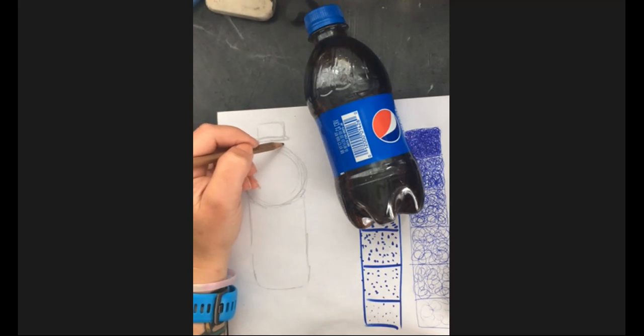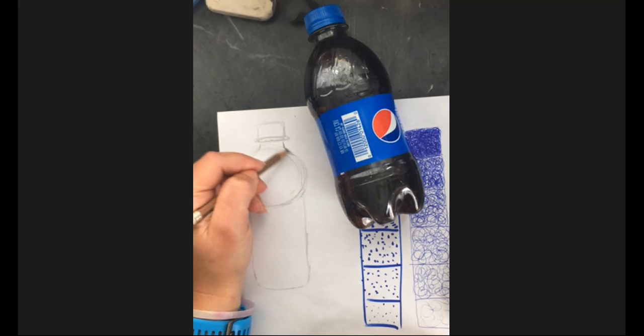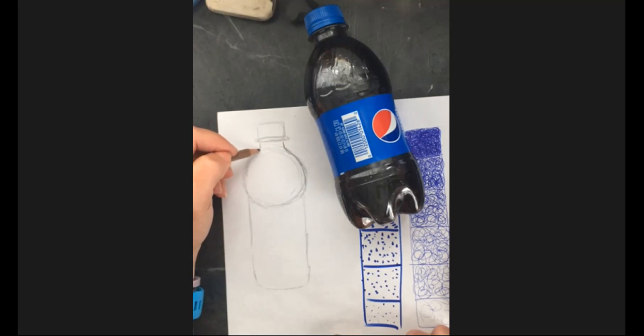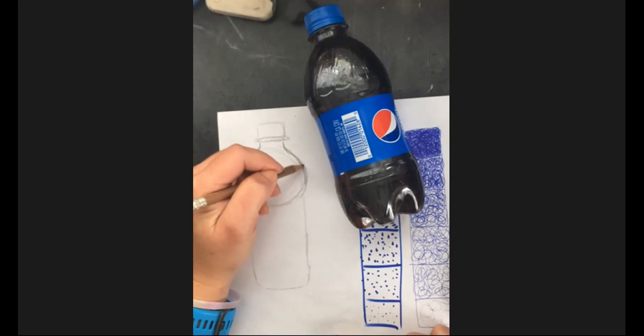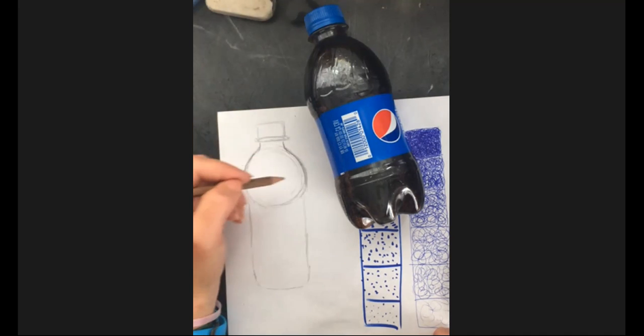From here, I can start going in and perfecting my drawing. Now I can go in and start making the lines the way that I want them to be. I know that it's a little bit bigger on the top. This is a good way to make sure that you've got a uniform right side and left side to your bottle.